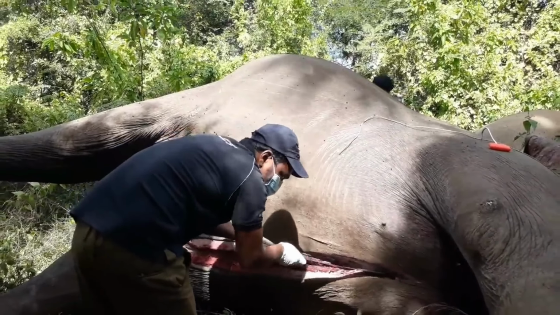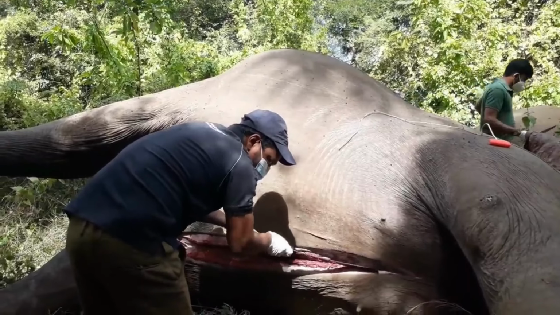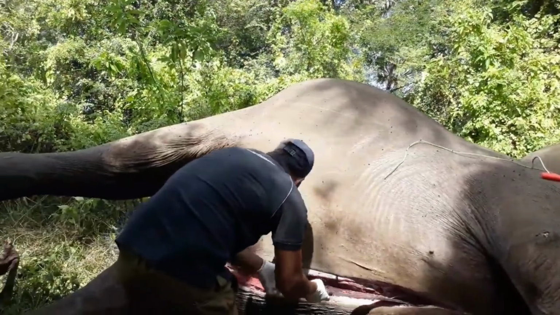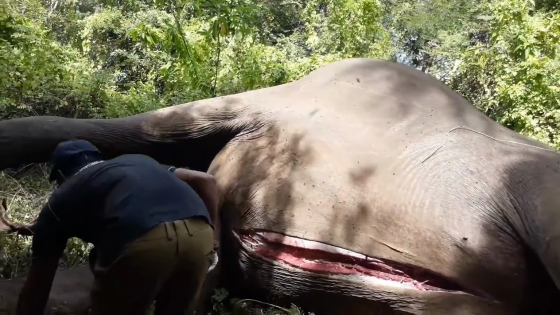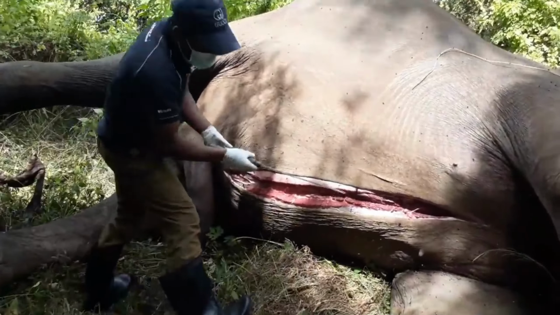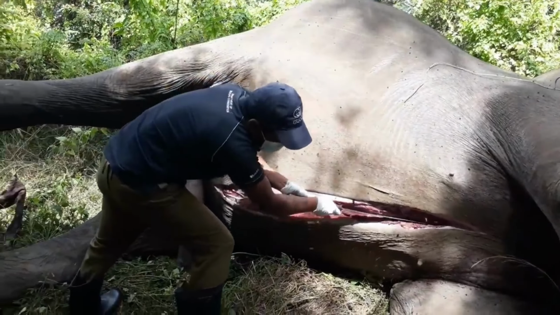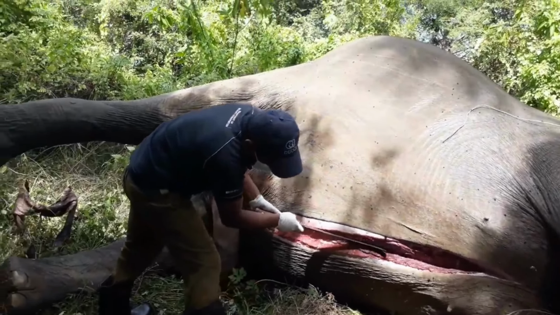We had to remove some parts because they were a bit difficult to watch, but we tried to share this postmortem with you as much as possible. The goal of this examination is to learn and understand the circumstances leading to the elephant's death, which will help improve care for other animals in the future.